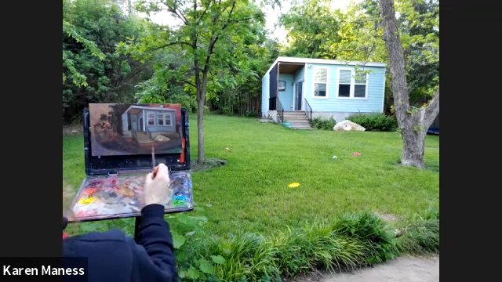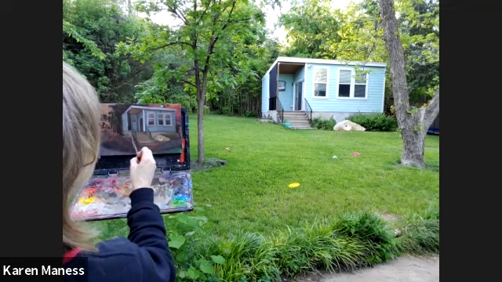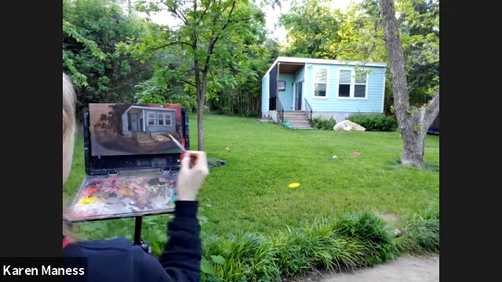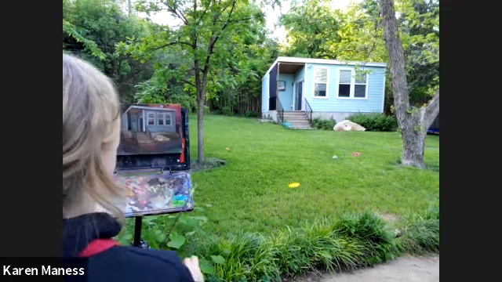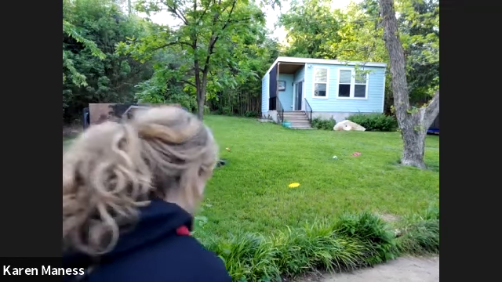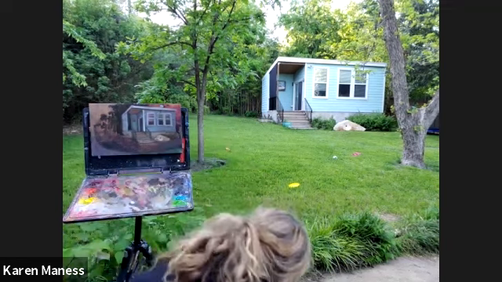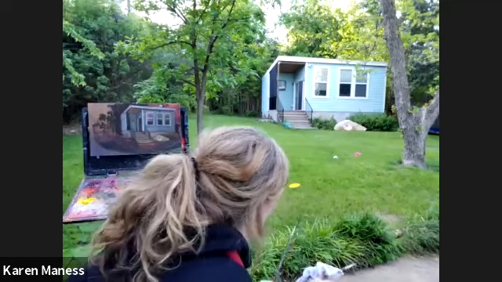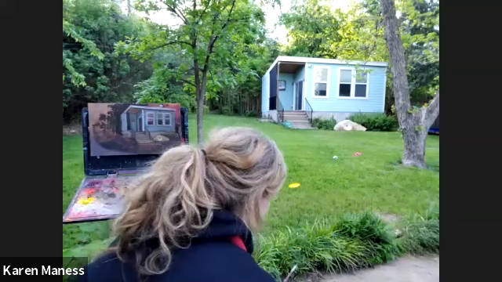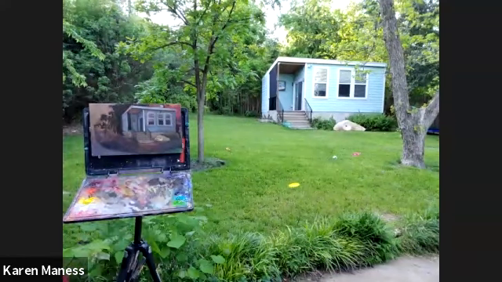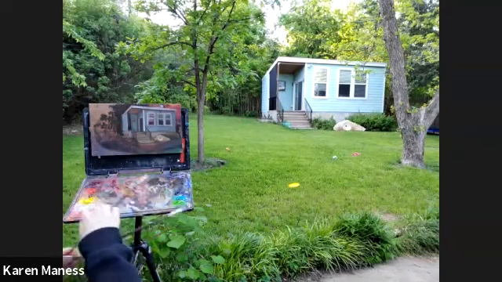Now here comes the grass and grasses and background and trees. You can still see me.